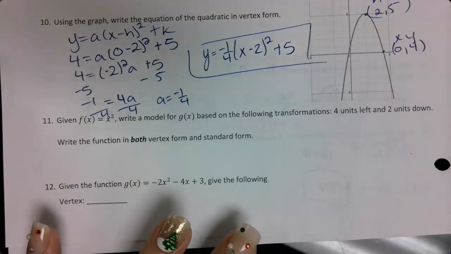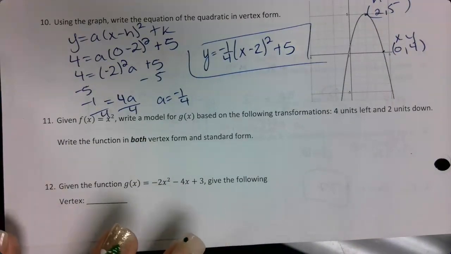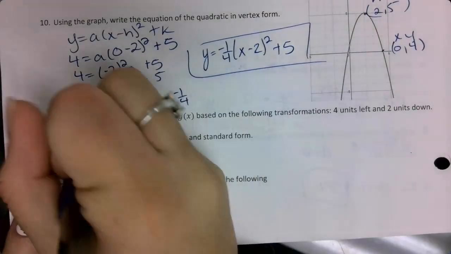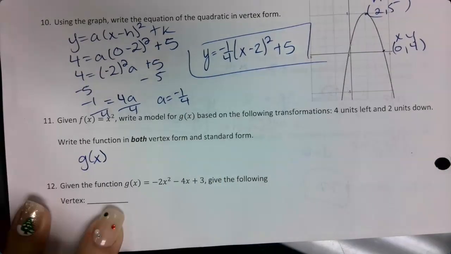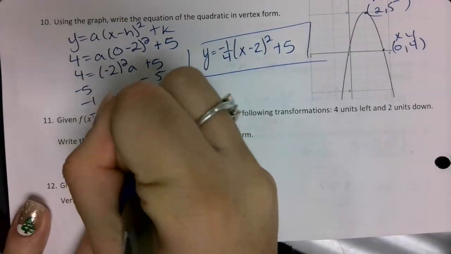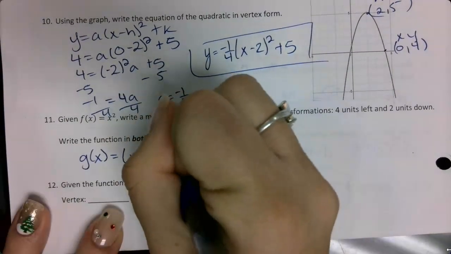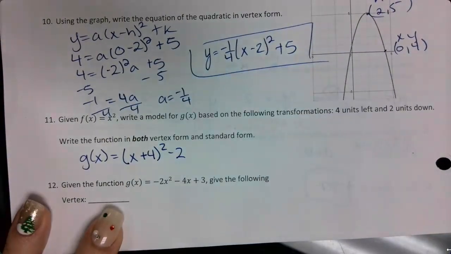Okay. Next one says given f of x equals x squared, write a model for g of x based on the following transformations: 4 units left, 2 units down. Write in both vertex and standard form. So I am going 4 units left, so that is the opposite of the sign, so plus, and then 2 units down. That is my vertex form.